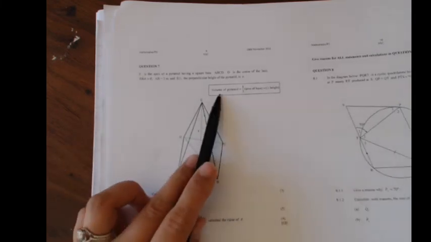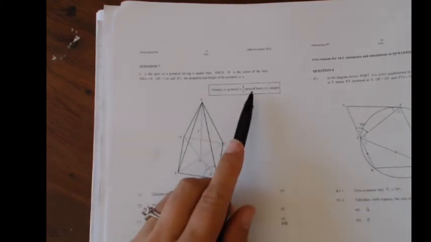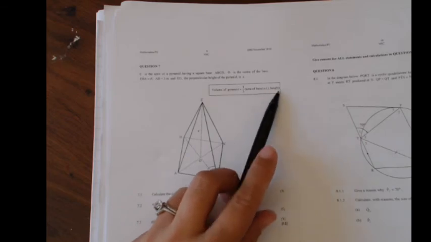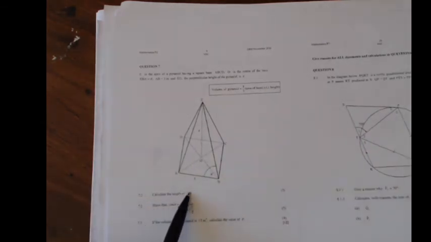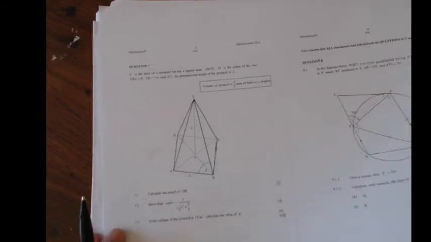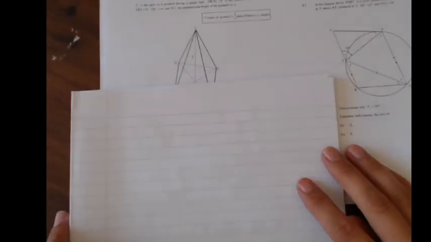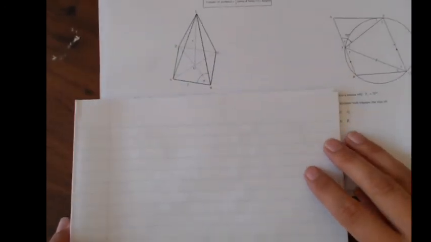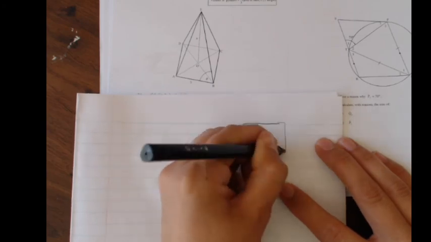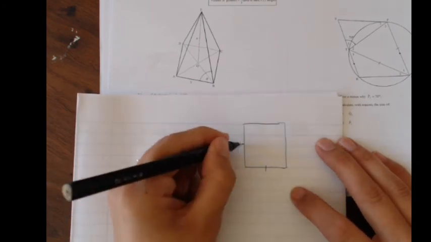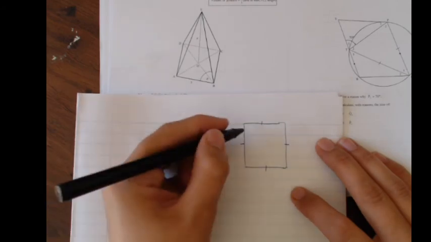Okay, volume of a pyramid I can work out by a third times the area of the base times the perpendicular height. Calculate the length of OB. Okay, now something important to know of a square. This comes from grade 10 Euclidean geometry. Of a square, properties of a square, you should know that all of these sides are the same.